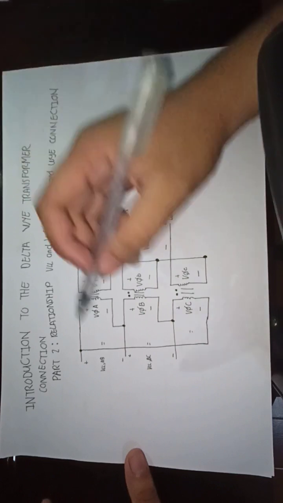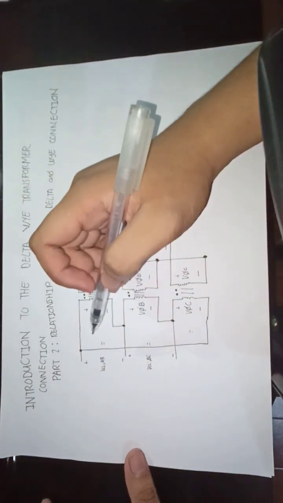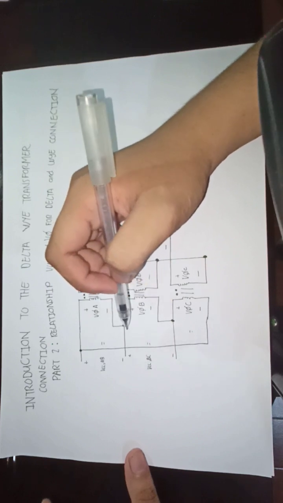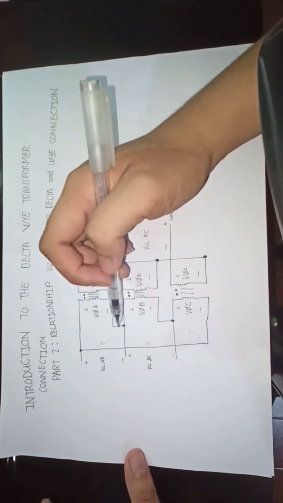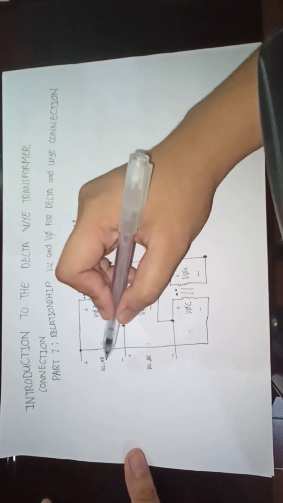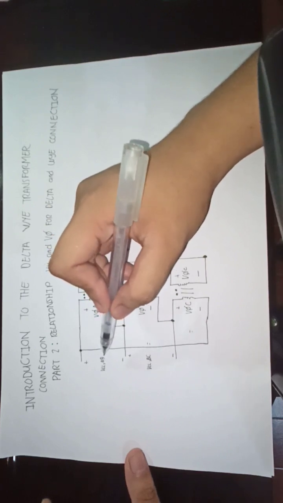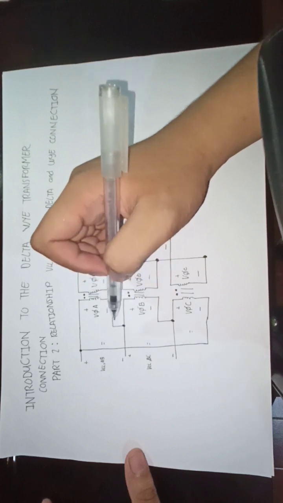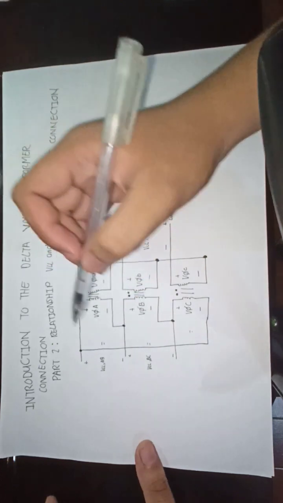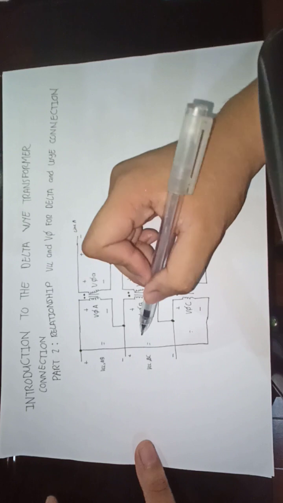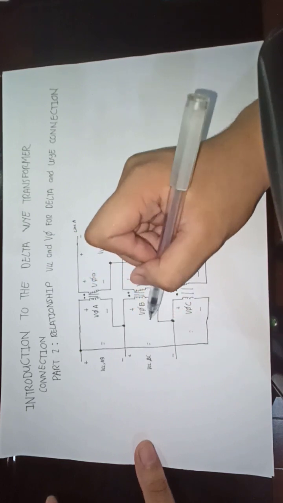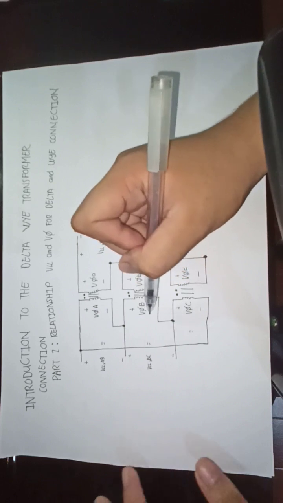On the primary side, where our transformer is connected in delta, we should expect the line-to-line voltage across line A and line B to equal the phase A voltage. And similarly, the line-to-line voltage across line B and line C is equal to phase B voltage.